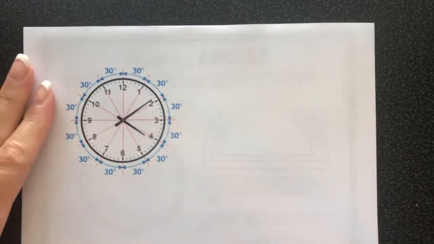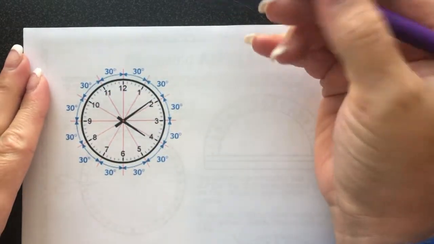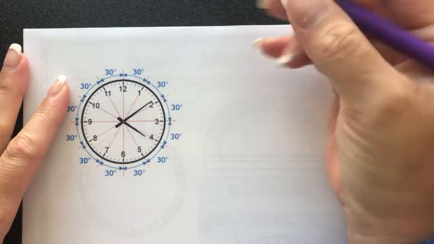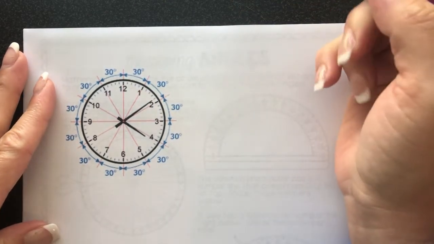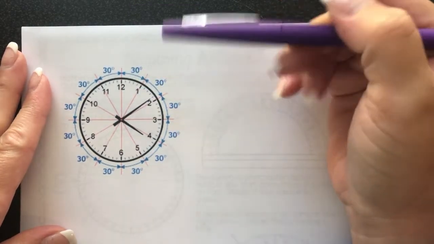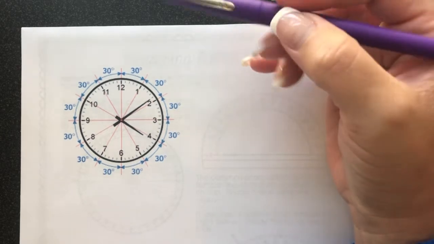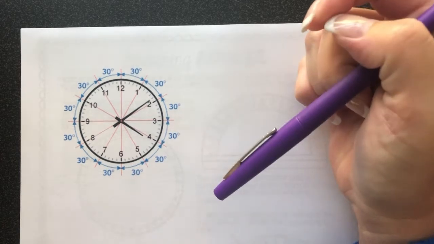If you look, you know that this analog clock is a full circle. A full circle is made up of 360 degrees. And when I say degrees, I don't mean temperature. I'm talking about the unit of measuring angles, and we've discussed this before in class. So the circle is made up of 360 degrees.